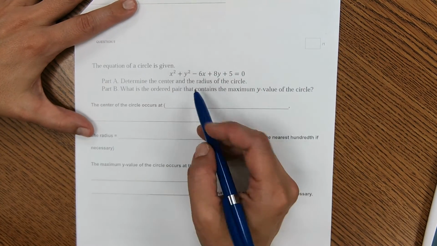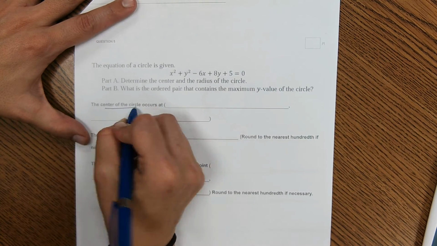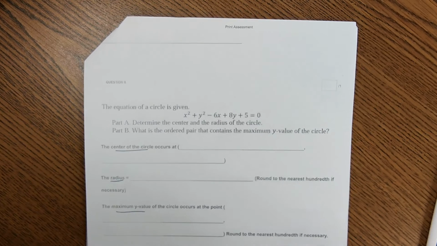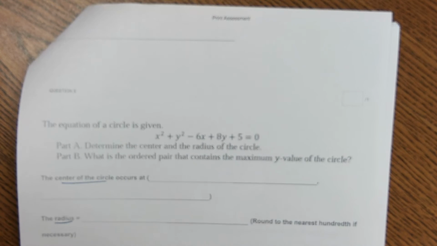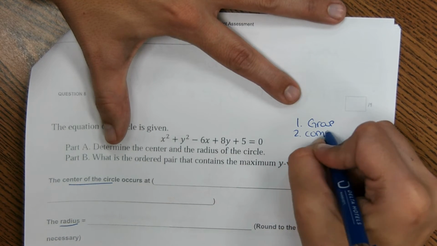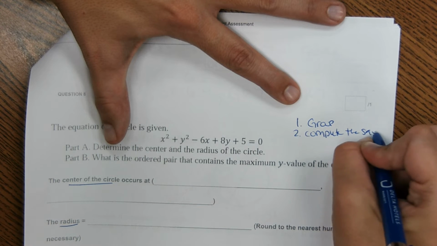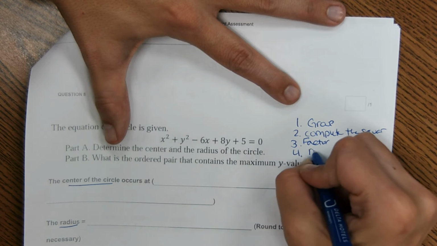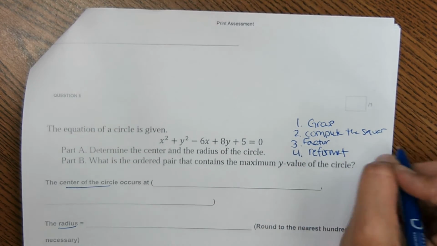Next one. Equation of a circle. We have to change the format here. It wants to know the center of the circle, the radius, and the maximum y value. Okay, so let's zoom in again. The steps for how to change this are to, 1, group it: we're going to put the x's with the x's, y's with y's. Then we are going to complete the squares. We're going to then factor. And then the last step is to just reformat it so we can pull out the center and the radius.